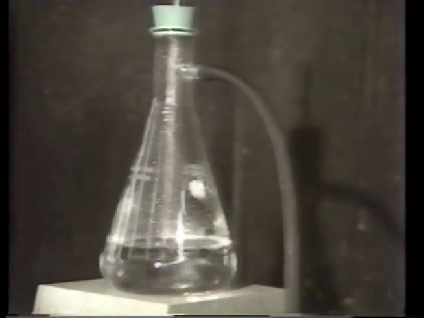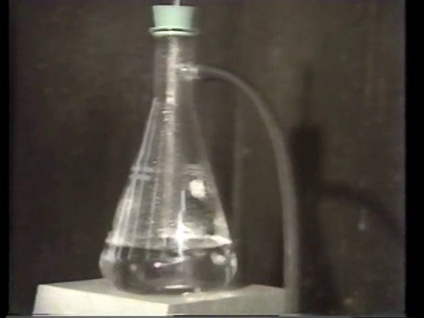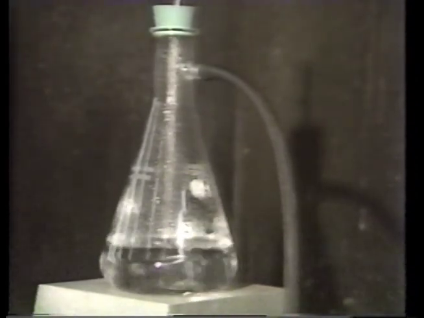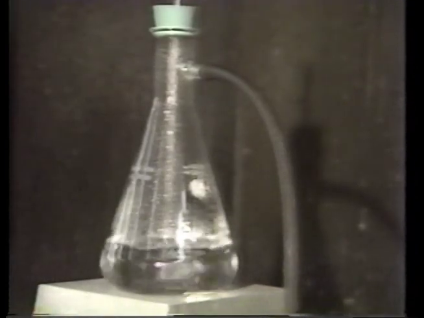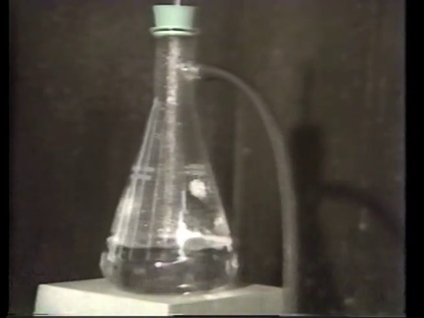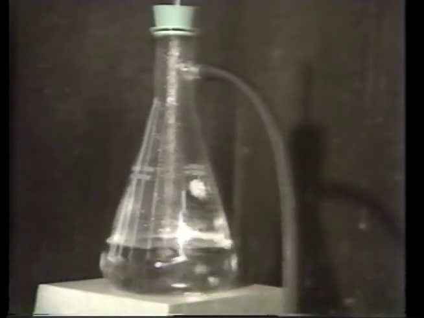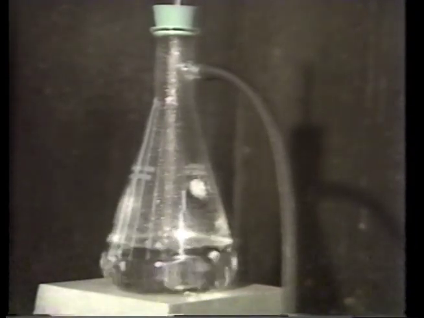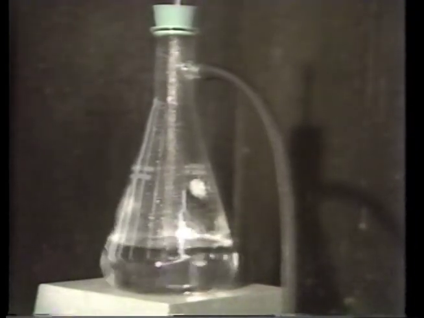Now, this kind of steam is called live steam because it is coming from water that's being heated. Most people think that you can see this steam, but what you actually see is the vapor caused by the steam condensing. Okay, so the steam bubbles here are live steam.